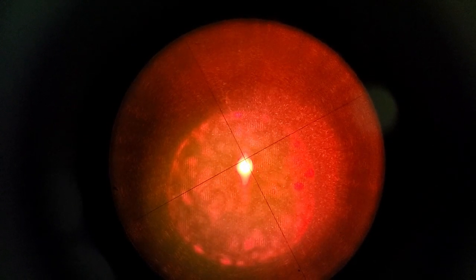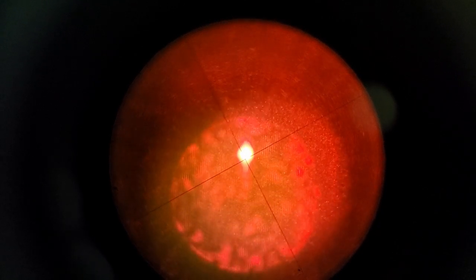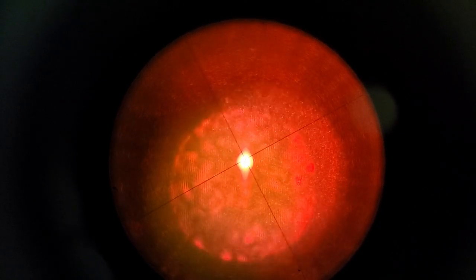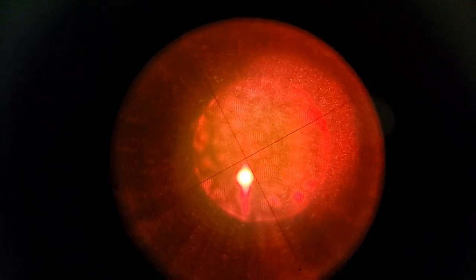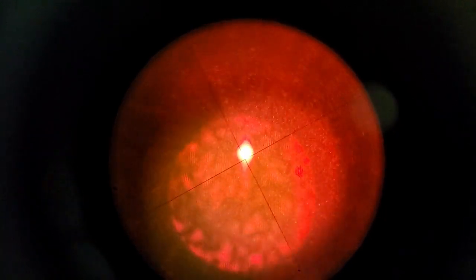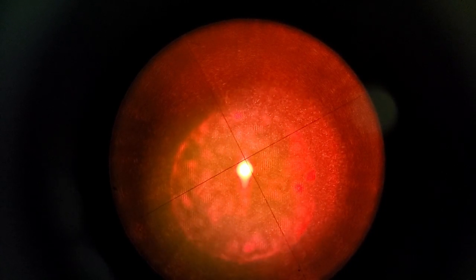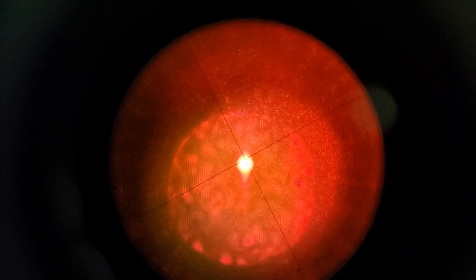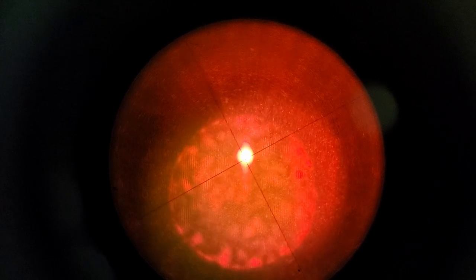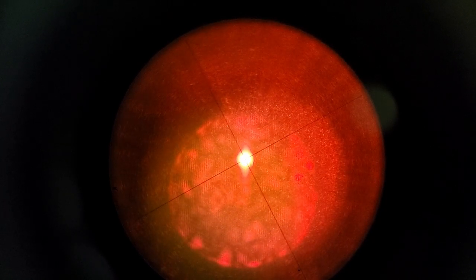And we can see as it comes up to speed, you can see that spot start to move. And then if we look at the crosshairs, I can change the position of those crosshairs by adjusting the micrometer. So as I move the micrometer, you can see those crosshairs will move within the viewing area. So I can then measure the top of the beam or the center or the bottom, right? And we'll be able to get those positions.